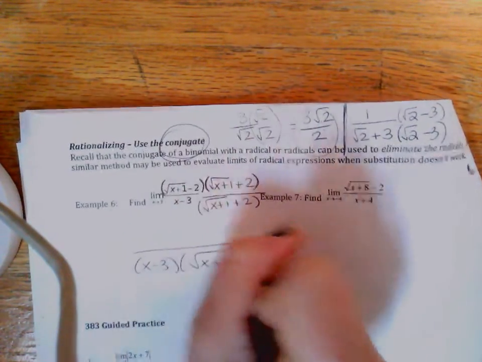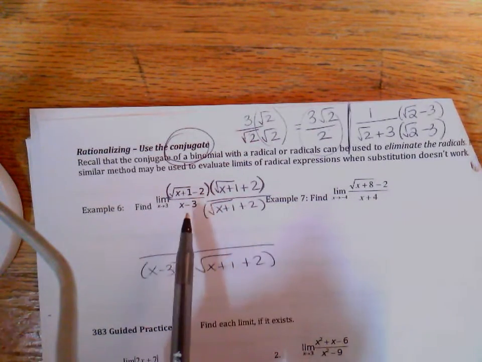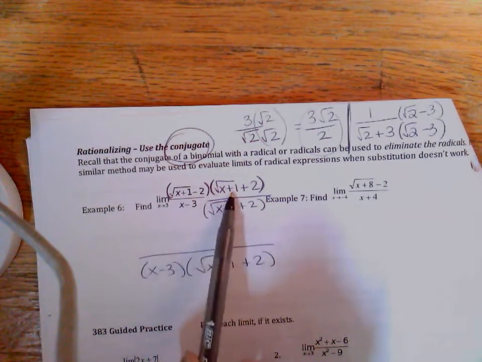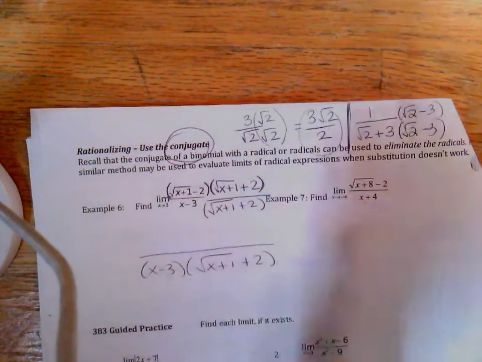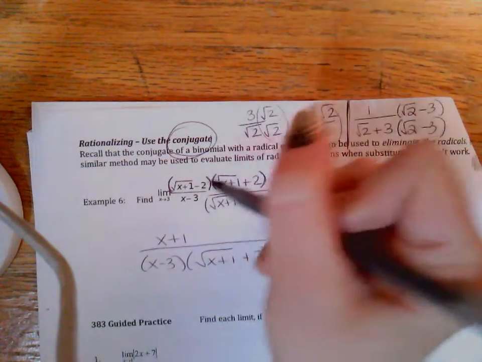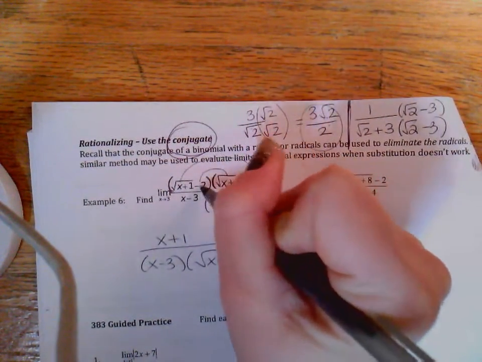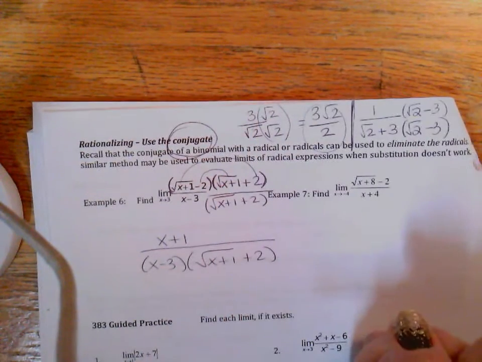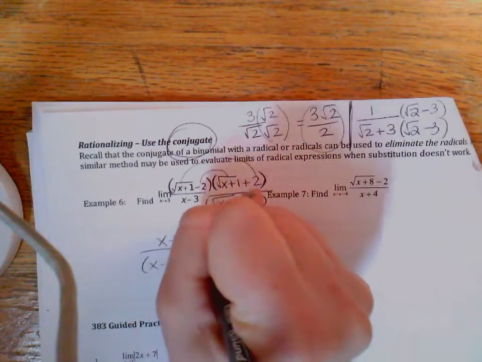And we're going to look at some magic that's going to happen in the numerator. What happens when you multiply a radical by a radical? The radicals essentially cancel each other and you are left with x plus 1. The outer term, 2 of those radicals, and the inner term, negative 2 of those radicals, add up to 0. And last, negative 2 times positive 2 is negative 4.